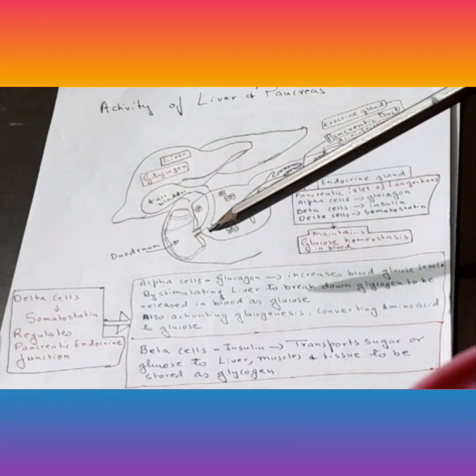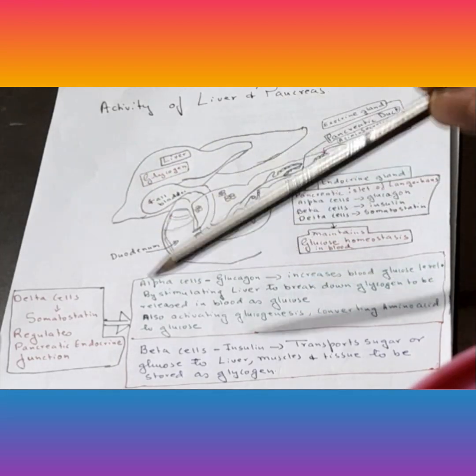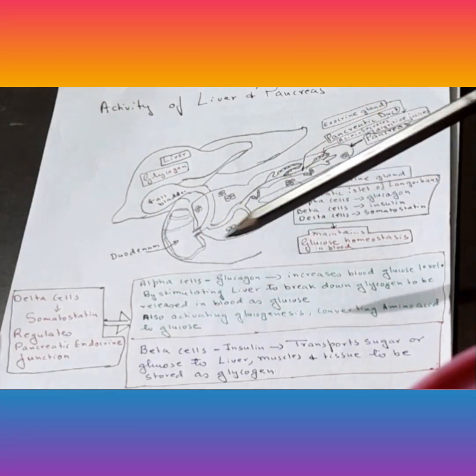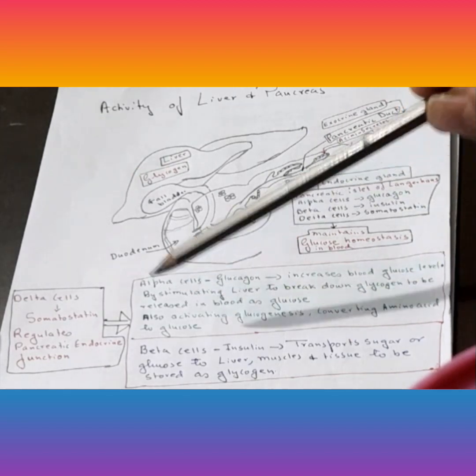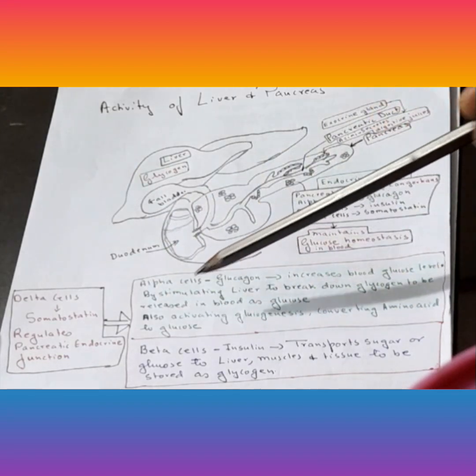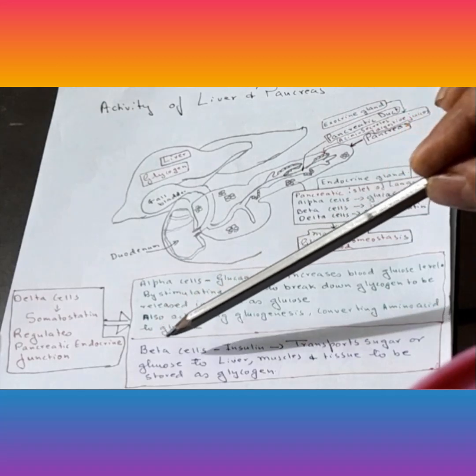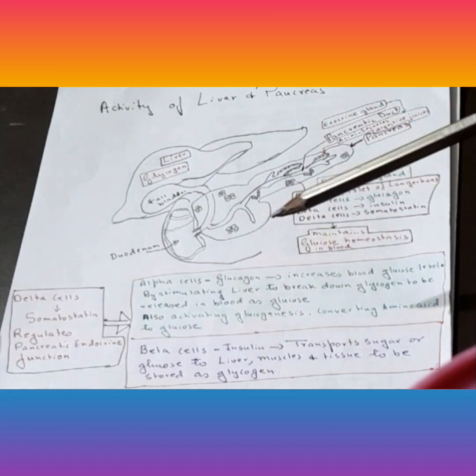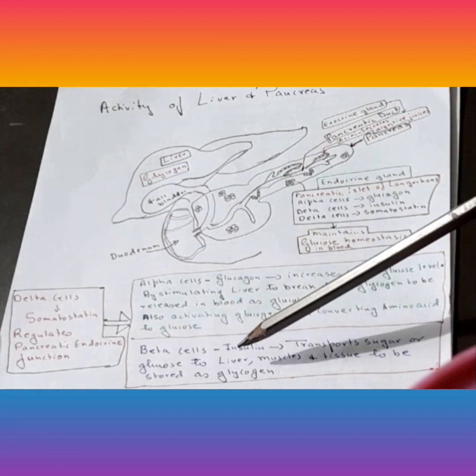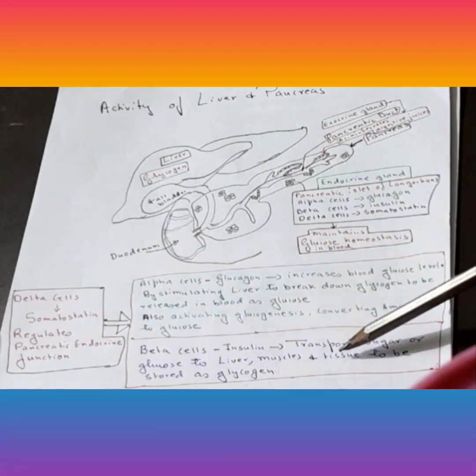At that time what happens? It is like glucagon only which is responsible for synthesis of glucose from amino acid. Alright, then that's all about alpha cells. Now what does beta cell do? Beta cell gives out insulin. Insulin, what? It transports sugar or glucose to liver, muscles and tissues to be stored as glycogen.